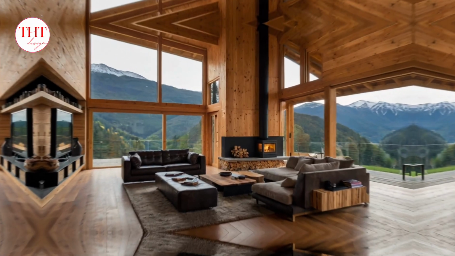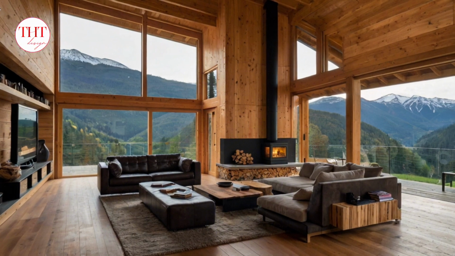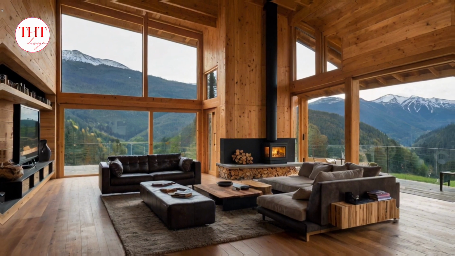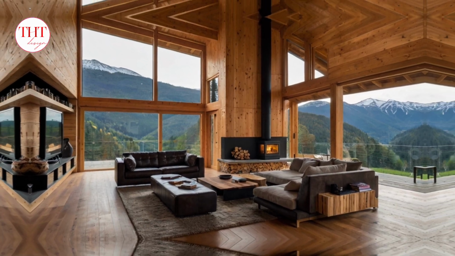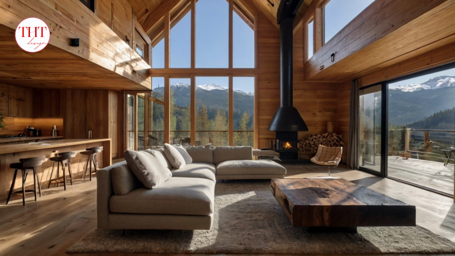Embrace the majesty. Why design a modern wooden living room in the mountains? Imagine a living space that seamlessly blends contemporary elegance with the rustic charm of the mountains. A modern wooden living room nestled amidst towering pines and breathtaking vistas offers more than just aesthetics, it's an experience.